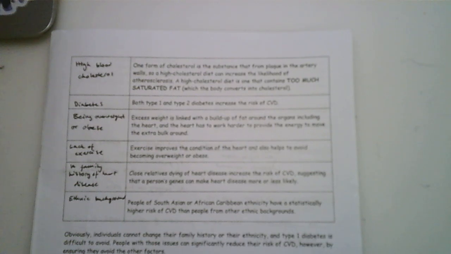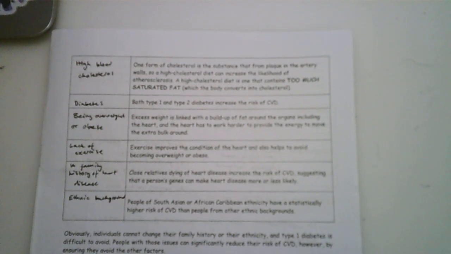Diabetes, both type 1 and type 2, increases the risk of cardiovascular disease. Being overweight can also increase it, so excess weight is linked with the buildup of fat around the organs, including the heart, and the heart has to work harder to provide the energy to move the extra bulk around. Lack of exercise. Exercise improves the condition of the heart and helps avoid becoming overweight or obese, so if you don't get exercise so much, then it can affect your heart.